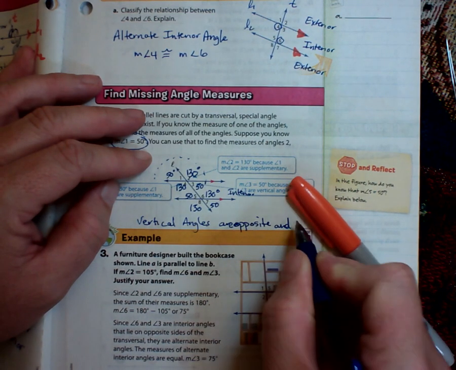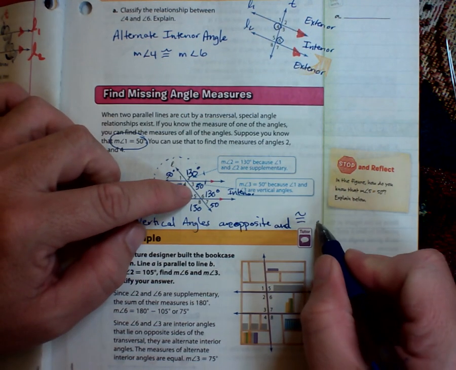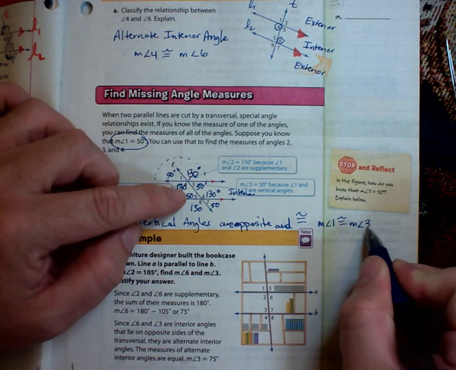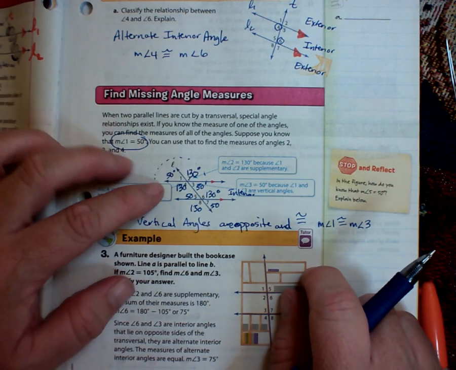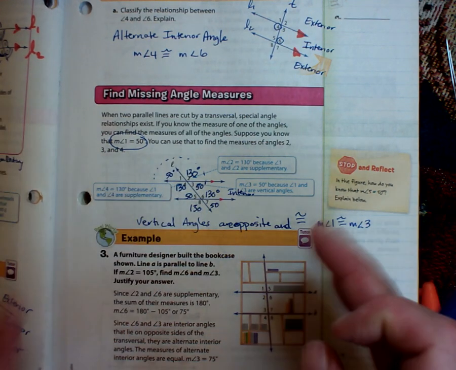And they're also congruent. So in this case, 1 and 3, the measure of angle 1 is congruent to the measure of angle 3. And you can do that with all of them. 2 and 4, 5 and 7, 8 and 6. Those are all vertical angles.